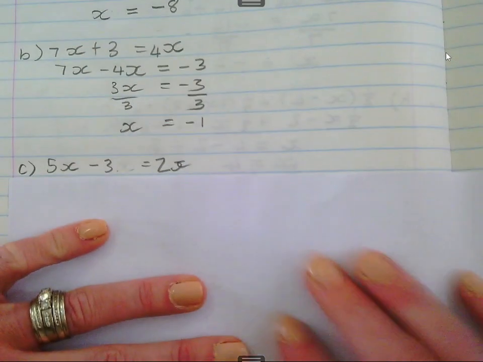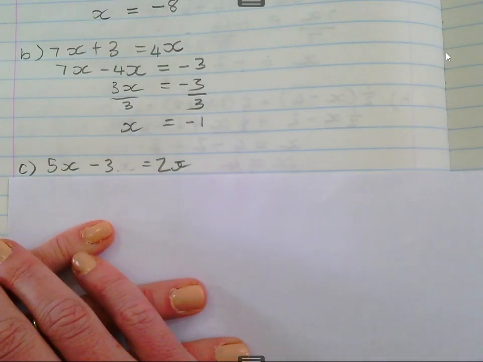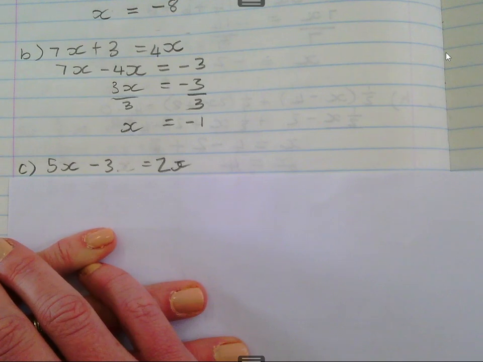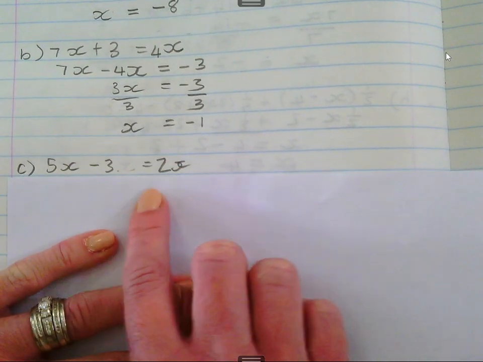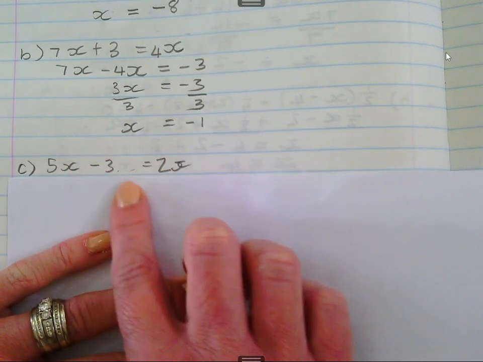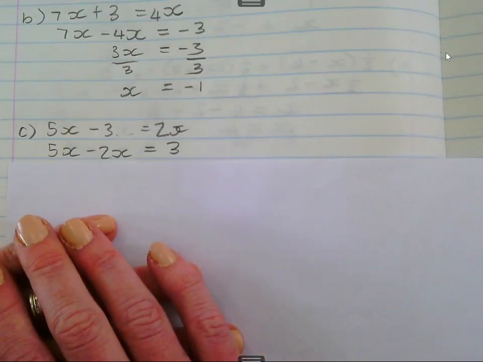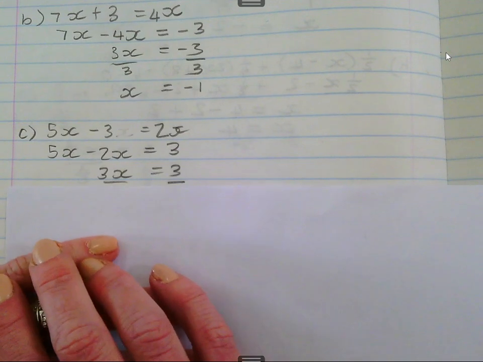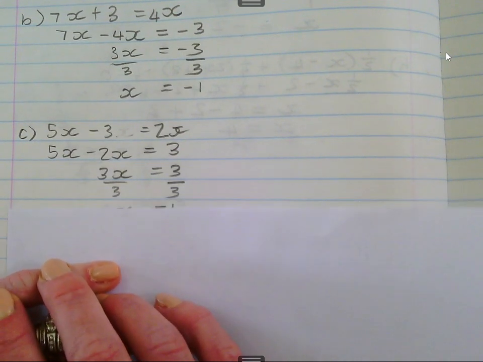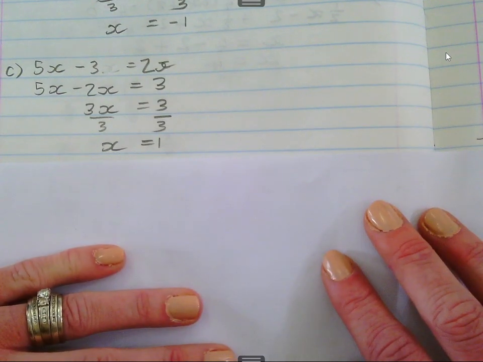Then at C, we've got 5x minus 3 equal to 2x. I took the 2x to the left and I took the negative 3 to the right. Then I've got 5x minus 2x, which is 3x equal to 3. And I divide both sides with 3 and then x will be equal to 1. You got it right? Good.